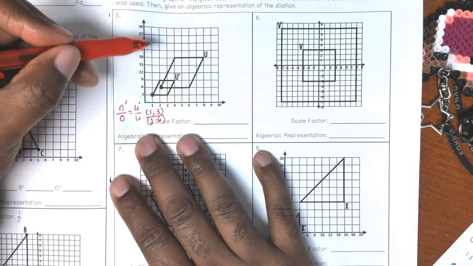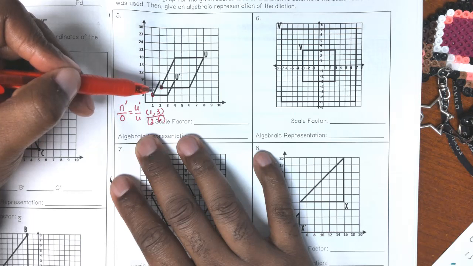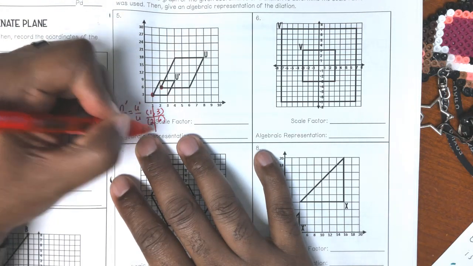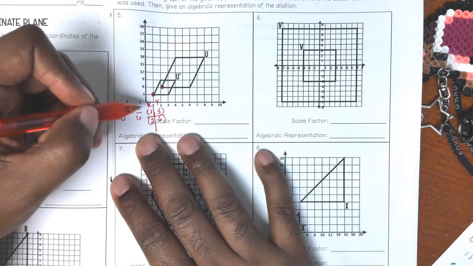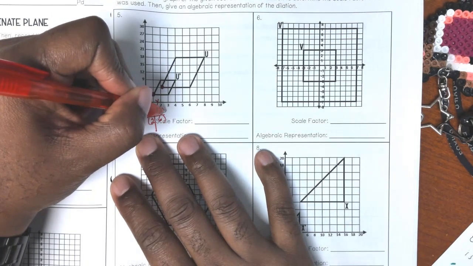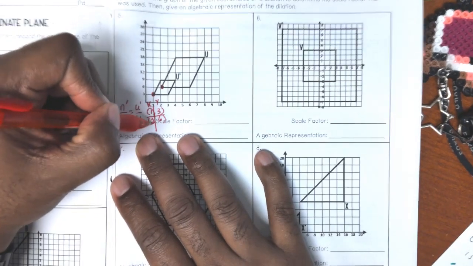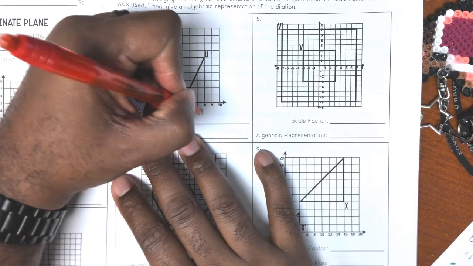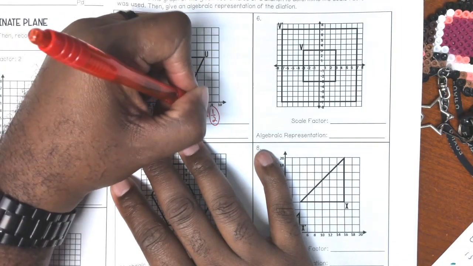We can also see that our original U is much bigger than our new, which means it got smaller, which is a reduction. If I draw a line between these two, I can see that this is my X value, this is my Y. Well, both of these should reduce to the same thing. 3 over 6 reduces to 0.5 or 1 half. 1 over 2 is already reduced, it's 0.5. So my scale factor new over original is equal to 1 over 2, which is 1 half. Okay?